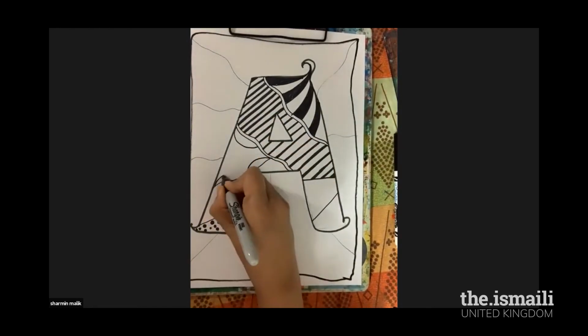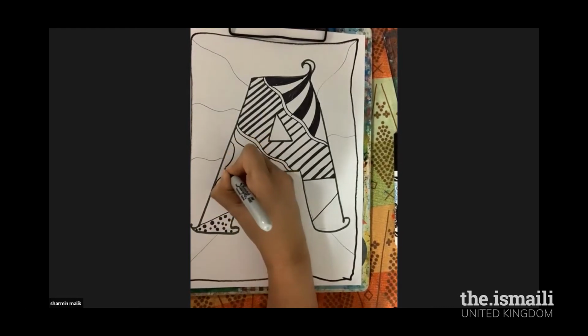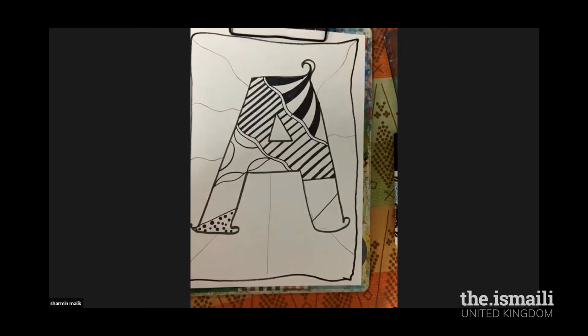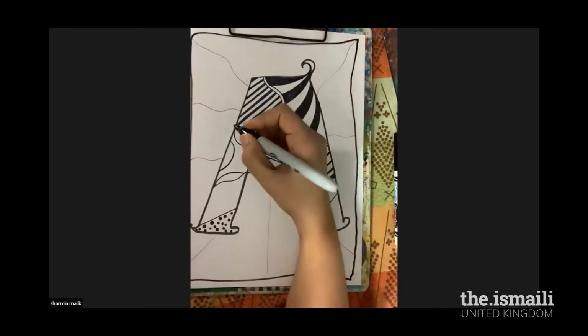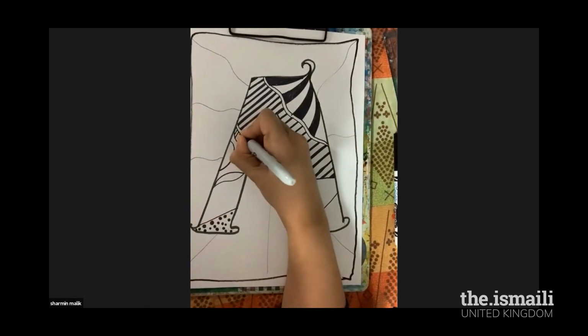Try to think of different patterns. And try that each section looks really different from the other.